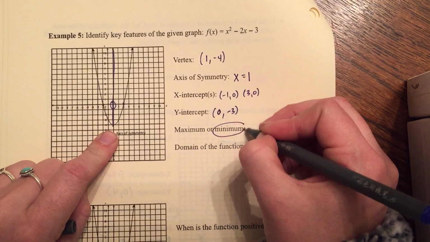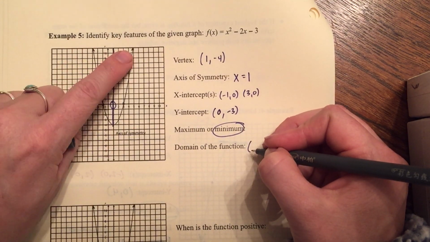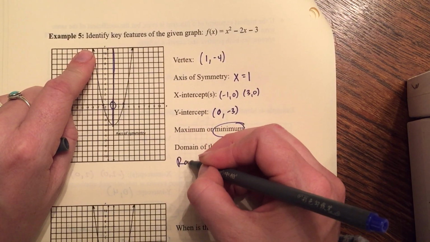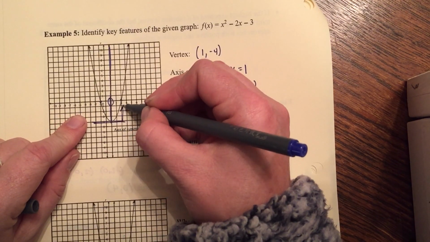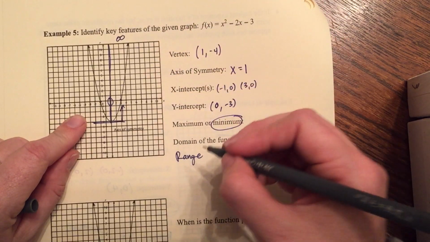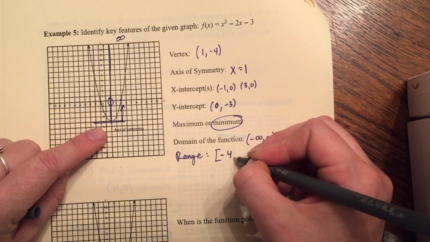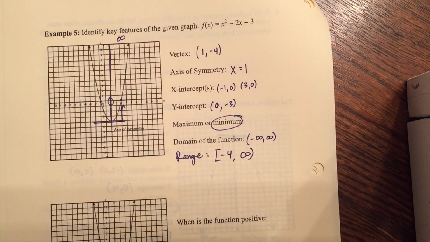It is a minimum because it's at the bottom. The domain, the arrows mean negative infinity to infinity. It would continue. And the range would start at negative 4 and continue going up to positive infinity for the range.